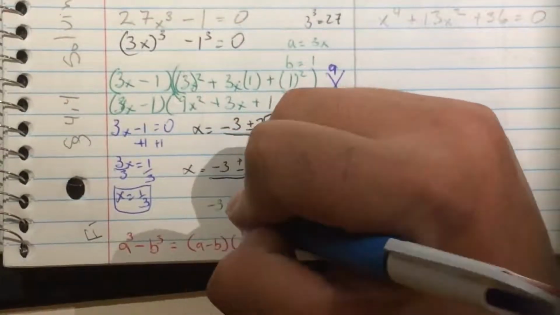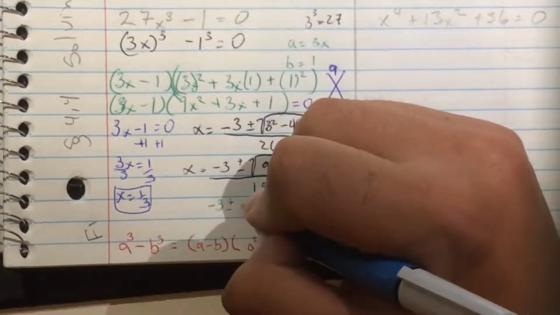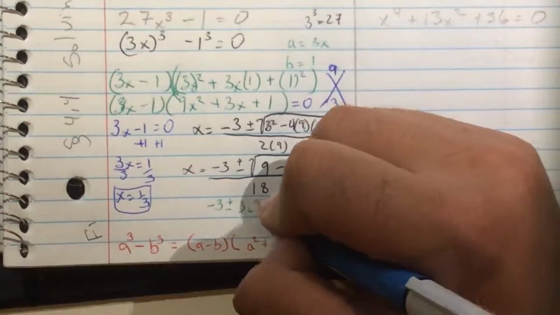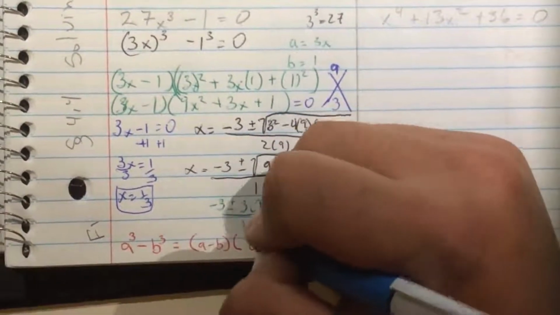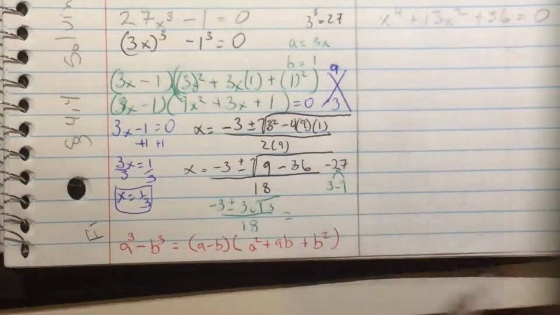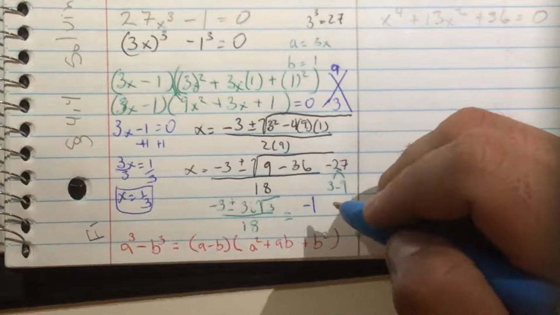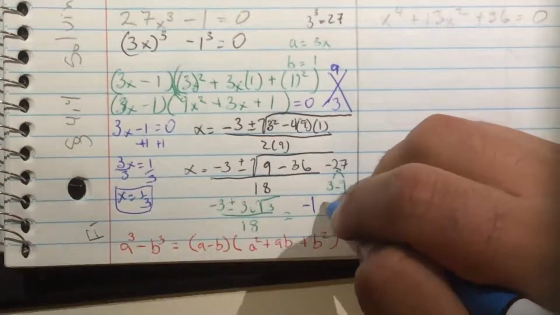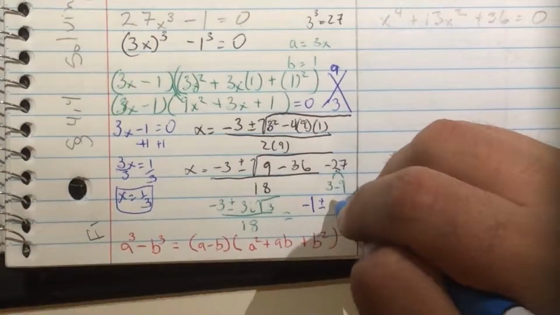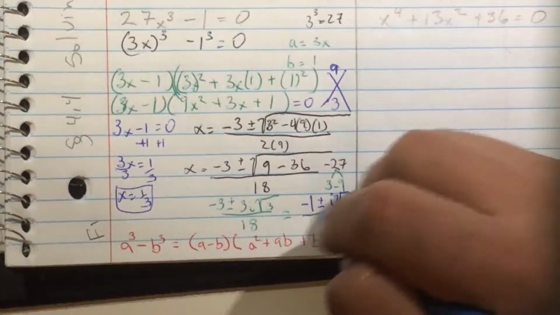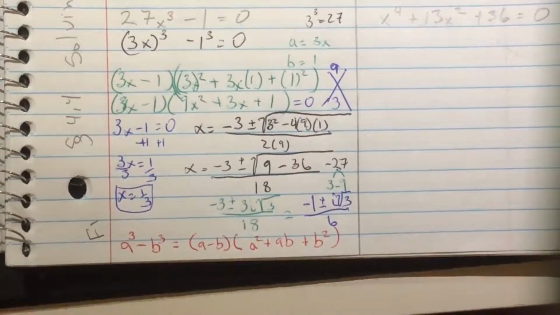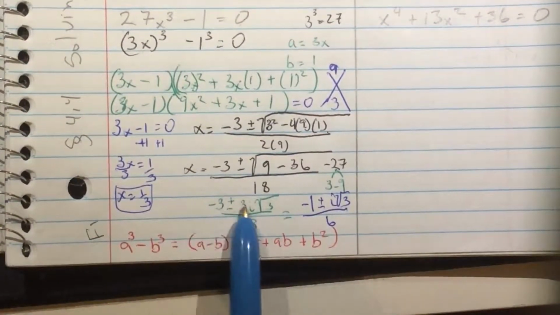So we have negative 3 plus or minus 3i square root 3 over 18. This will equal, when you divide everything by 3, negative 1 plus or minus i radical 3 over 6. And all we did is we divided each of these by 3.